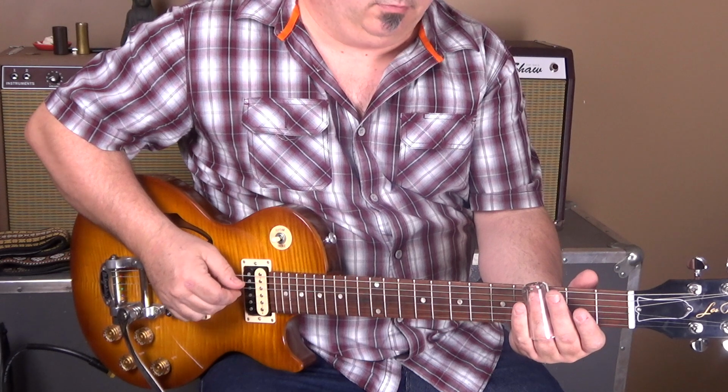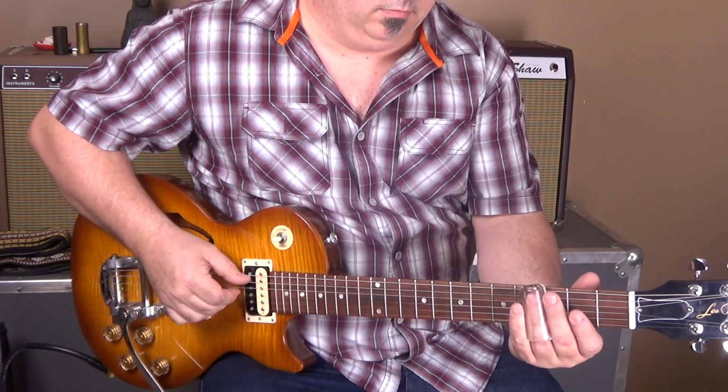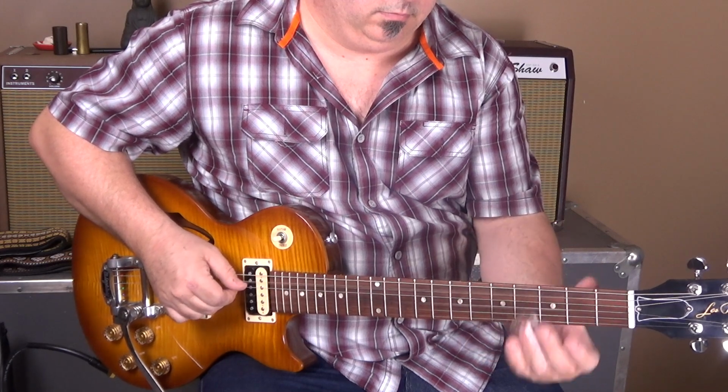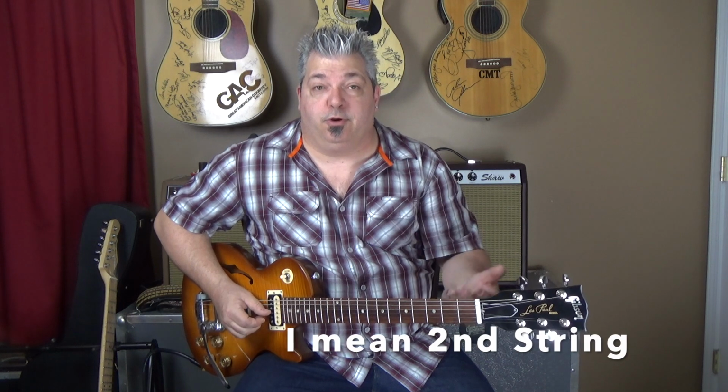Then the 3rd string is going to be the root again. You're going to have an octave. 3rd string is the B, or the 3rd of the G chord, and then you have another 5. So when you play 3, 2, and 1, you get root, 3rd, and 5th.